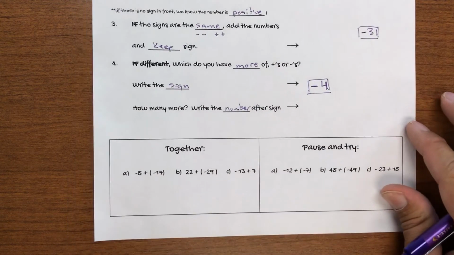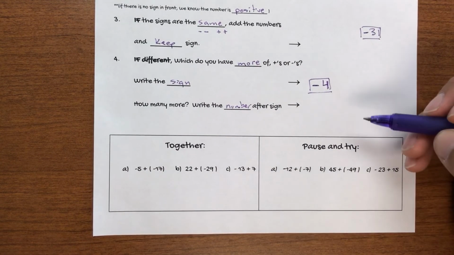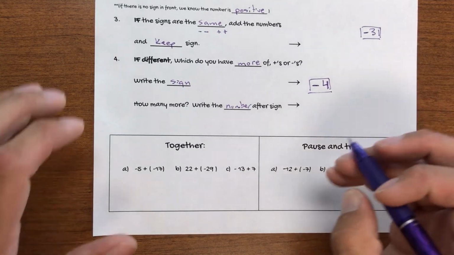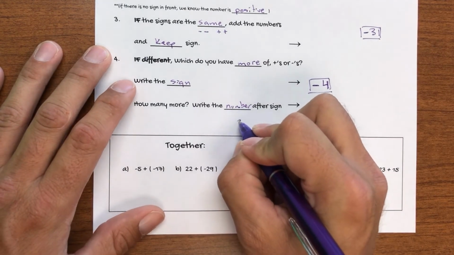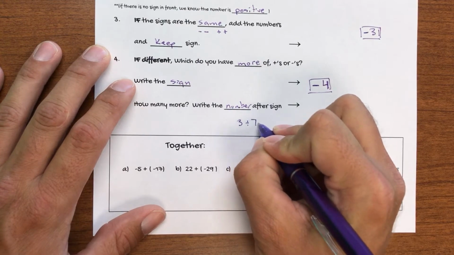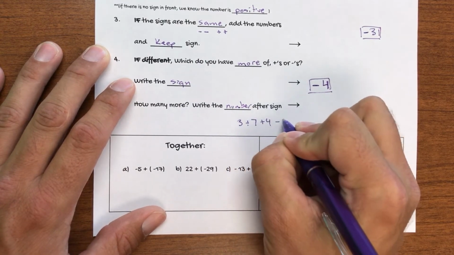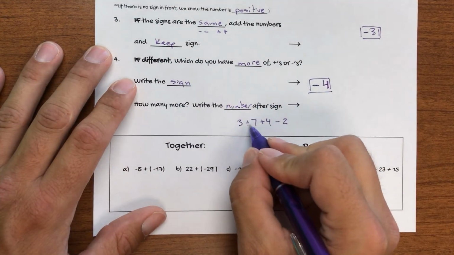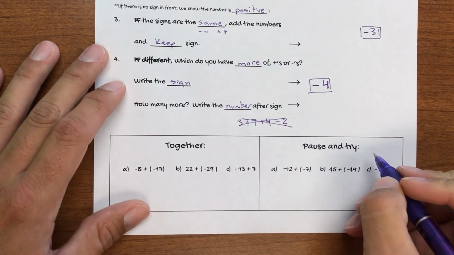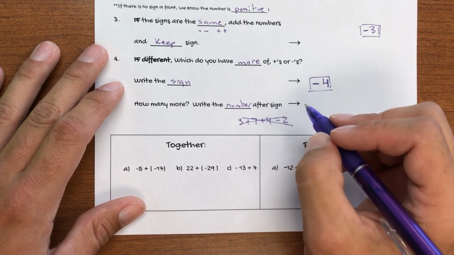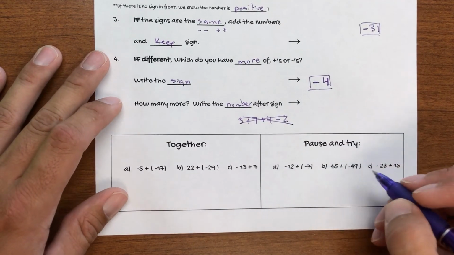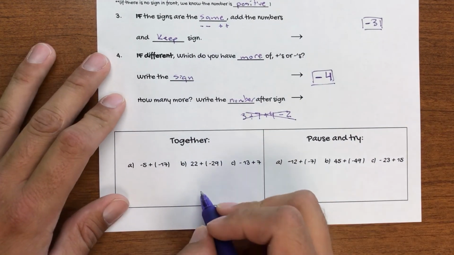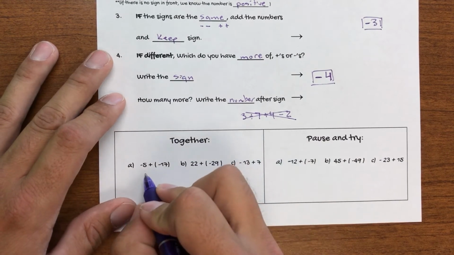One other thing to keep in mind as we're doing this is this only works when we're only adding and subtracting. Okay. If you have a problem that says something like 3 divided by 7 plus 4 minus 2, we can't do any of this yet because we've got division in there still. Okay, so we can't do any of these things until we're only left with addition and subtraction. All right, so let's do these problems really quick. We'll keep the video short.